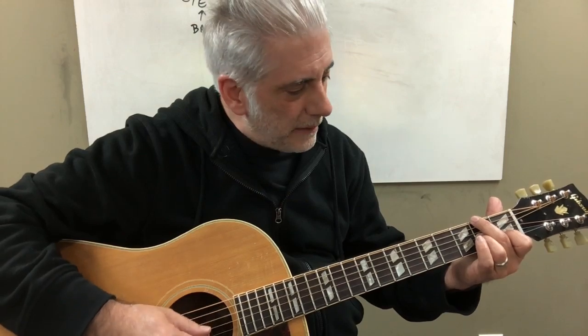You can have seventh chords over bass notes too. So that would be really D9 over F sharp. Okay, it's a beautiful voicing.